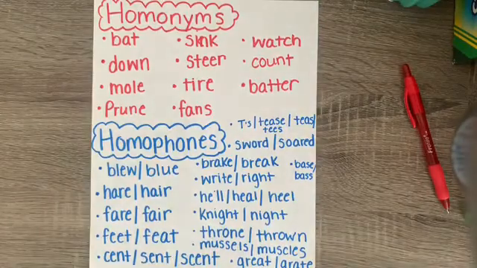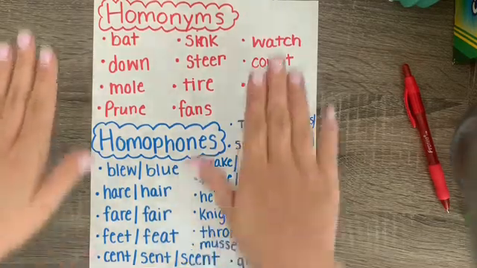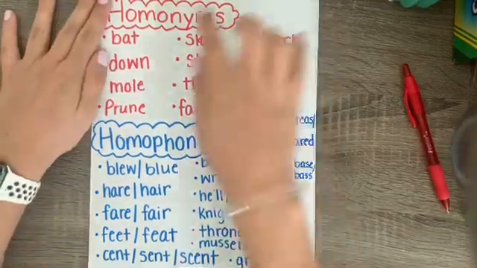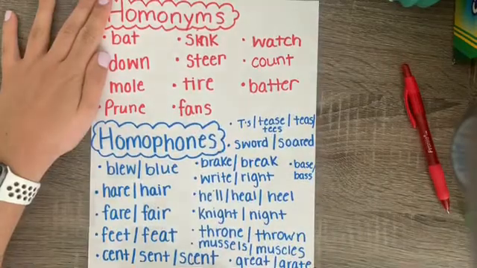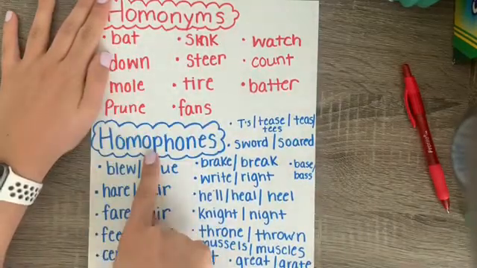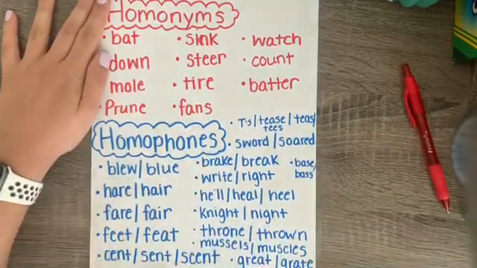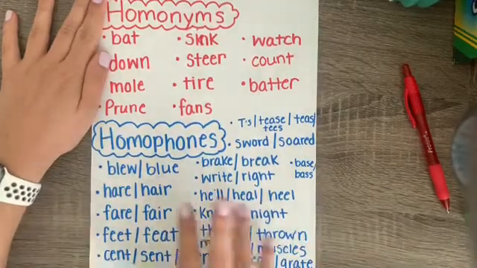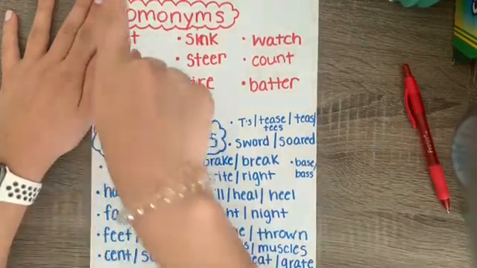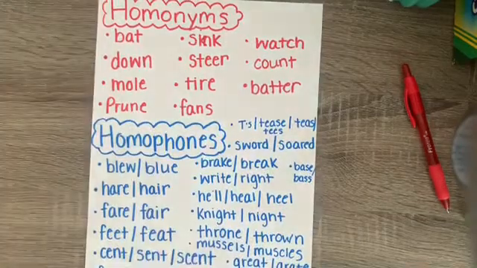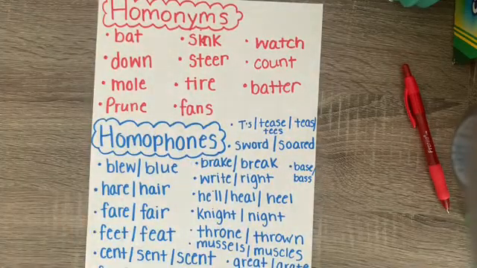So I made an anchor chart of all the words that we ran into in the book. So we're going to start by going over the homonyms. Now you can tell by looking at this chart that homonyms have one spelling, but two meanings. That's why in homophones, I have all these words floating around here. Homonyms, same spelling, different meaning. So we already went over bat and bat. So that is an animal and the baseball bat.